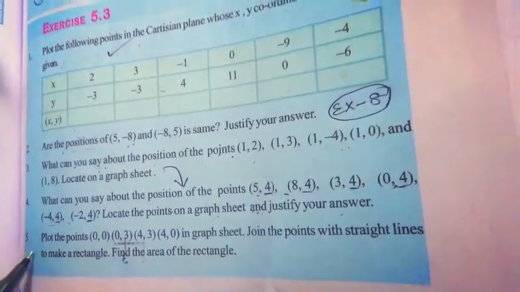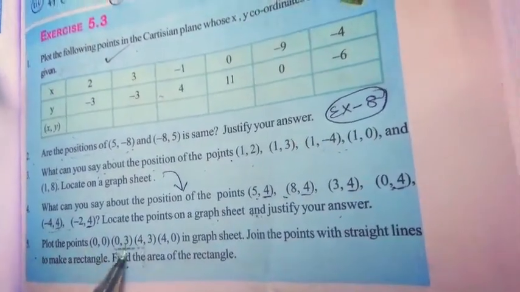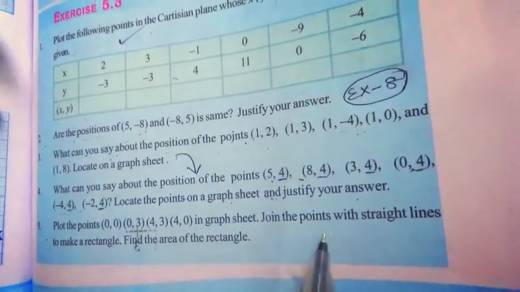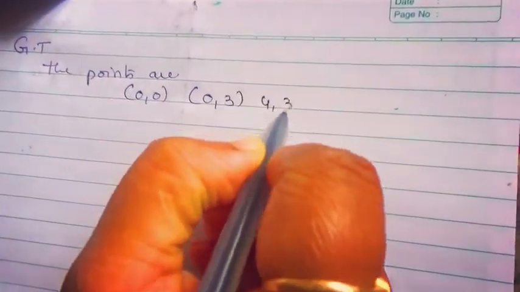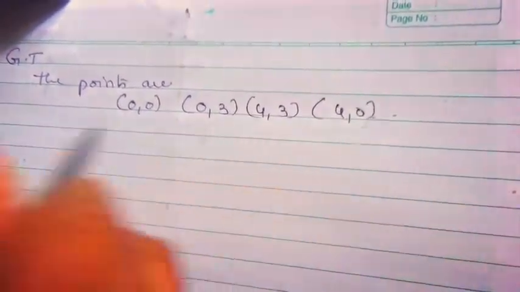Okay, then next, fifth sum. Plot the points. These all points you have to plot in a graph. Join the points with straight lines to make a rectangle. We have to make the rectangle for this and find the area of the rectangle. Okay, so we will plot this in the graph. So given that the points are (0, 0), (0, 3), (4, 3), (4, 0). Okay, these are the points. We have to mark these points here.